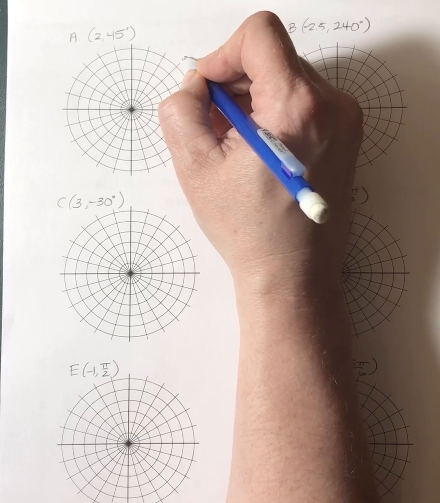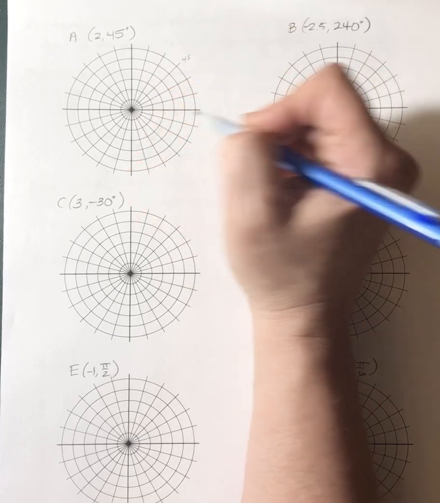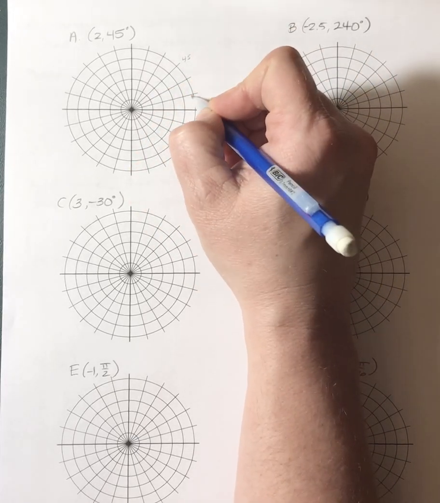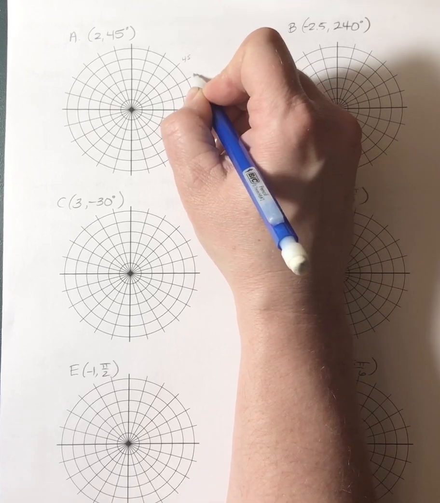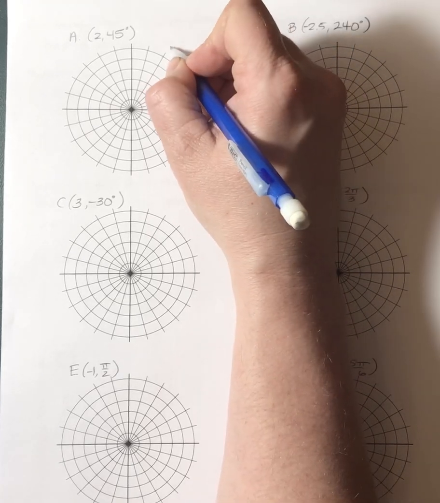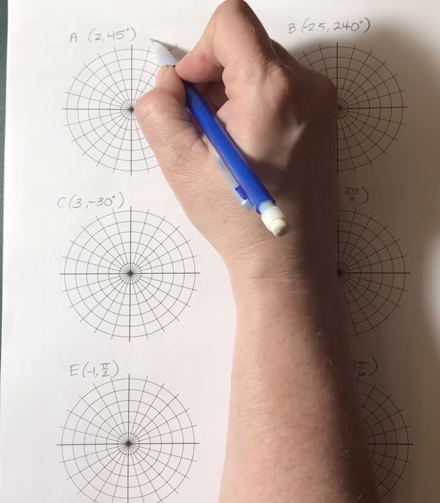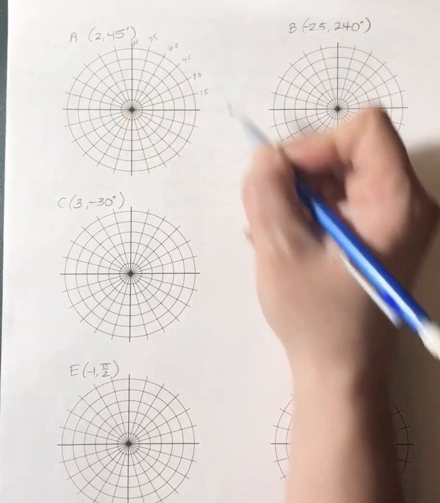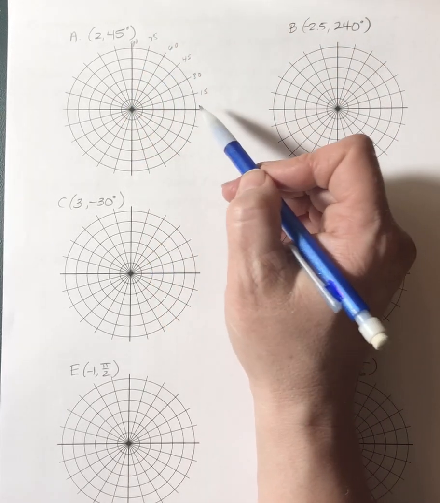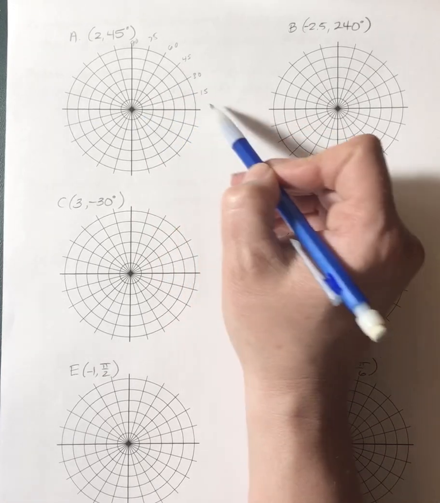Halfway is 45 degrees, and then each of these is 15. So this is 15, 30, 45, 60, 75, and then of course we have our 90. Now this is in degrees. In radians, it's going to be in fractions.